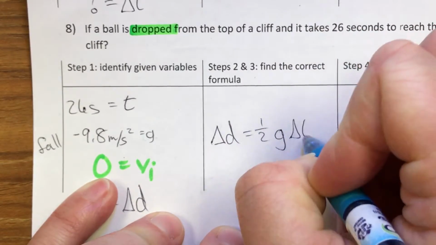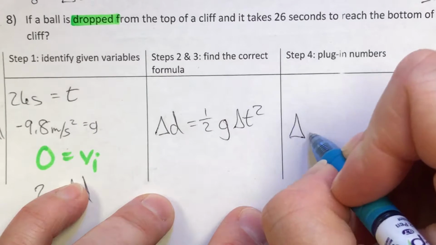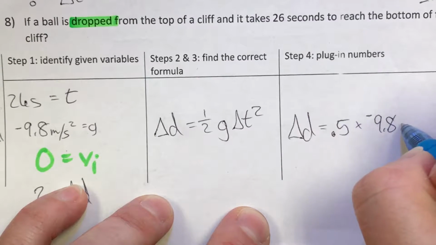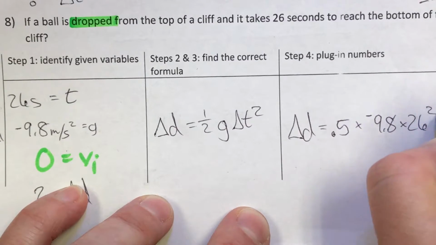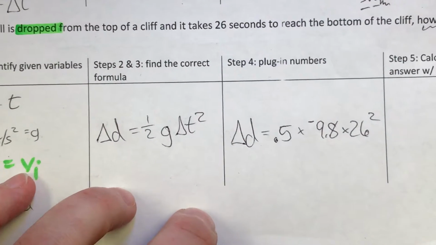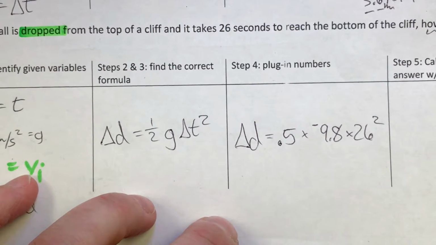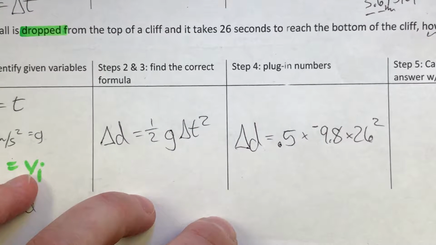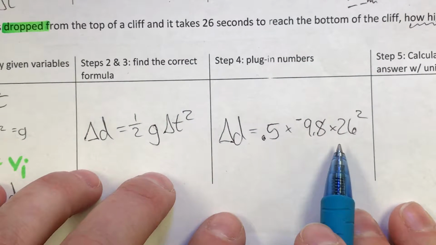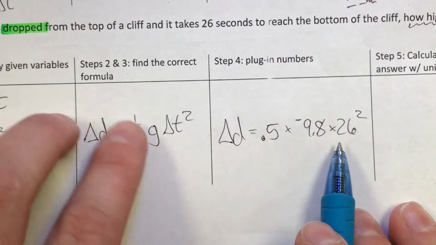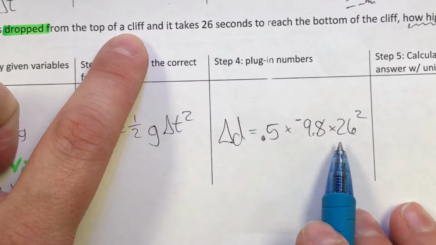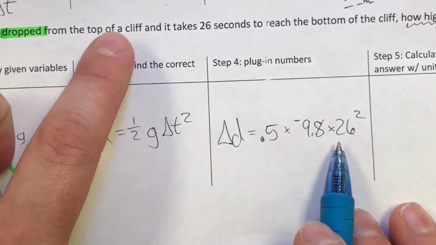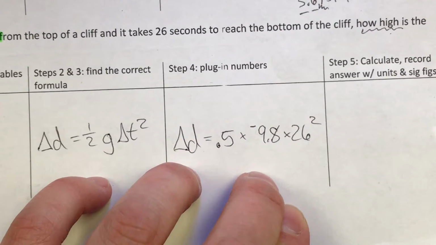1/2 g delta t squared. So that's going to be a 0.5 multiplied by negative 9.8 multiplied by a time of 26 seconds squared. Now notice 26 seconds. That's kind of a long time for something to be falling. I mean, we drop things off really tall buildings and it's only like 3 or 4 seconds till it hits the ground. So 26 seconds, we're talking about a really, really high cliff. There's probably no cliffs that high here on planet Earth. Maybe on the edge of a canyon somewhere on Mars, but not here on Earth. At least not a sheer drop all the way down.